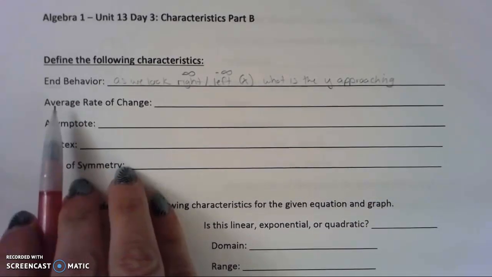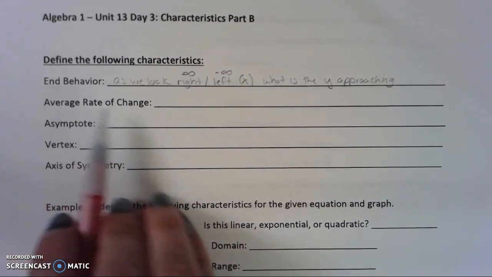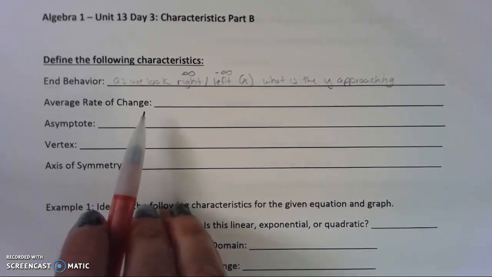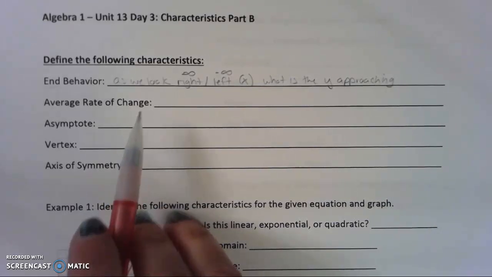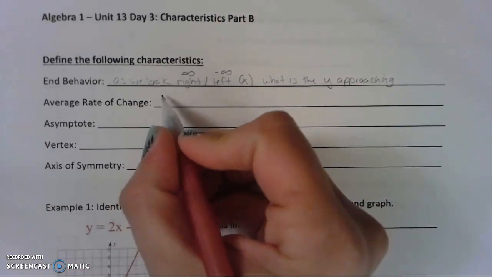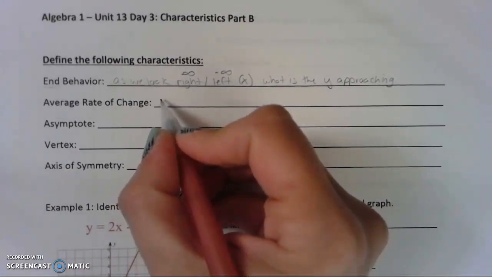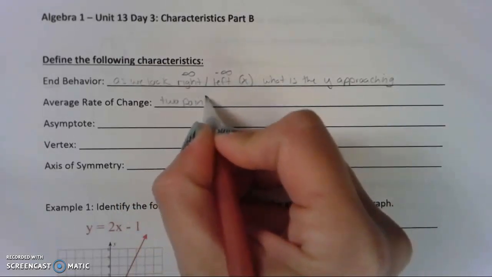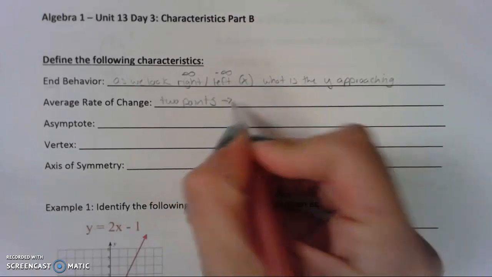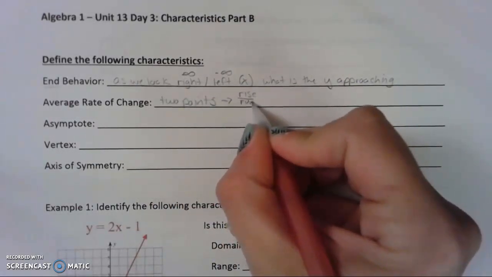Okay? The average rate of change, remember this is the slope between two given points on our graph. So if we're going to use a graph, we can find the 2 points, and then we're going to count the rise over the run.